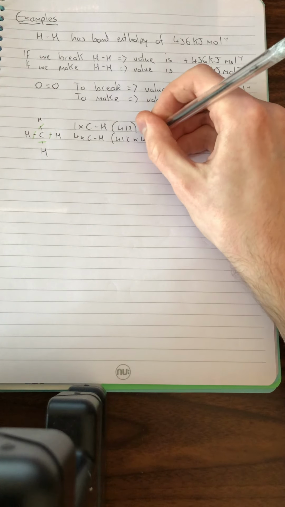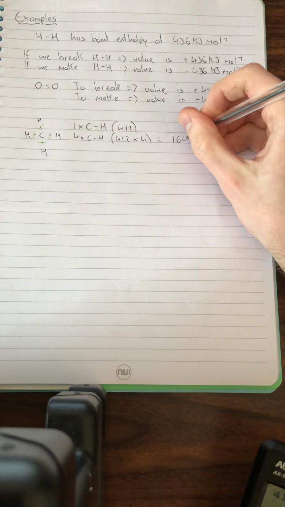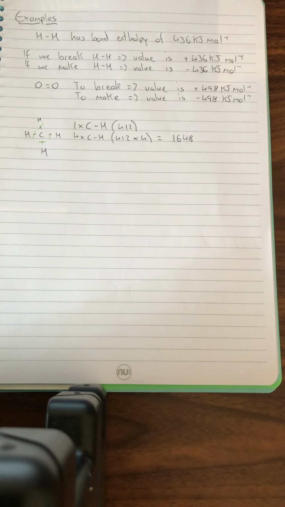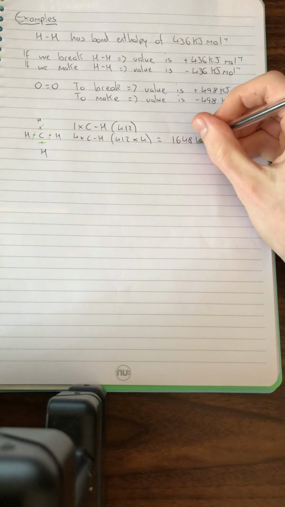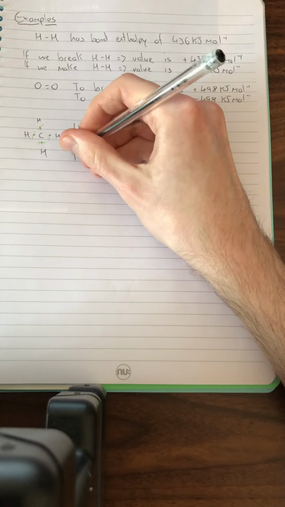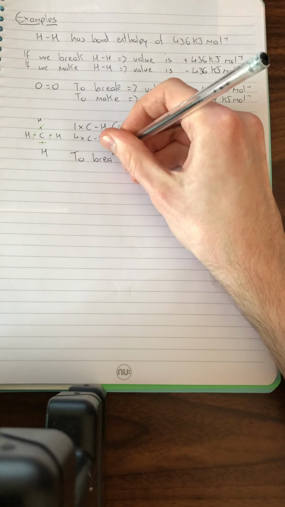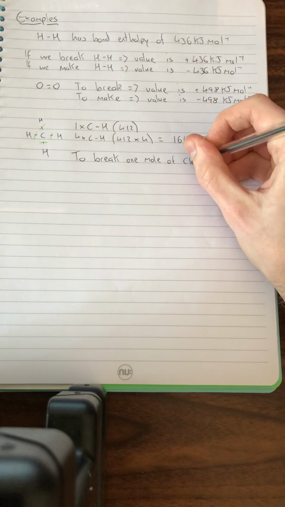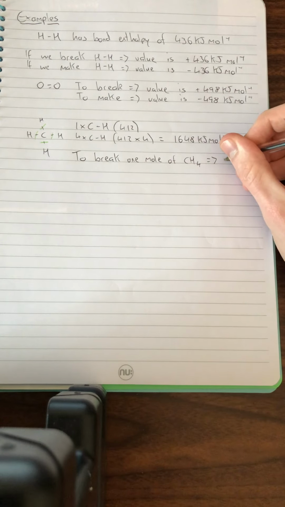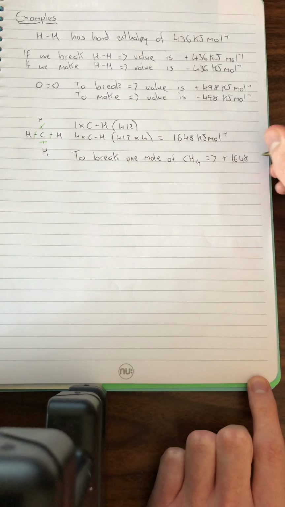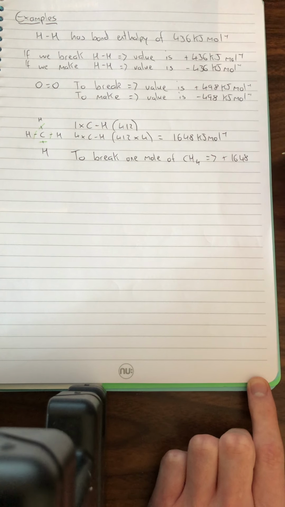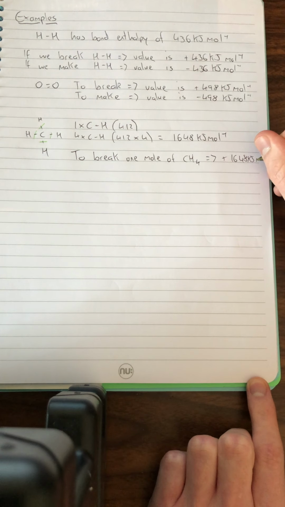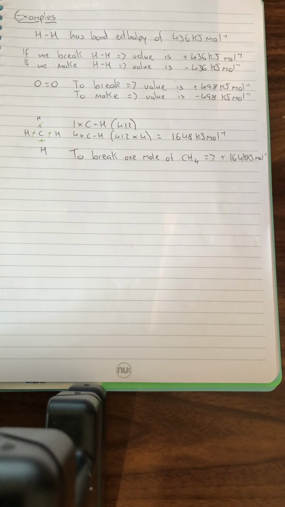And I don't want to do this in my head because I'll end up messing it up. If we times that by 4, that's 1,648 kilojoules per mole. Okay, so if we want to break 1 mole of CH4, we need to put in 1,648 kilojoules per mole. Okay?